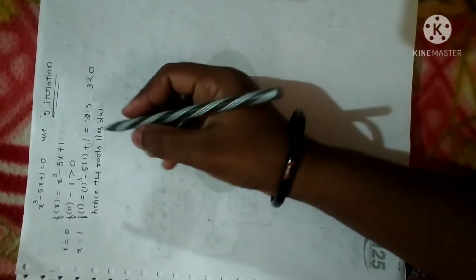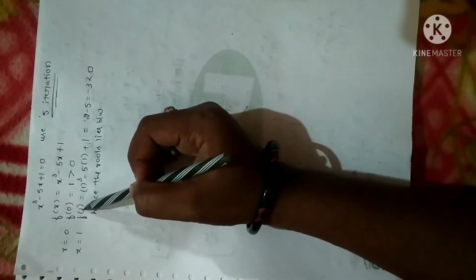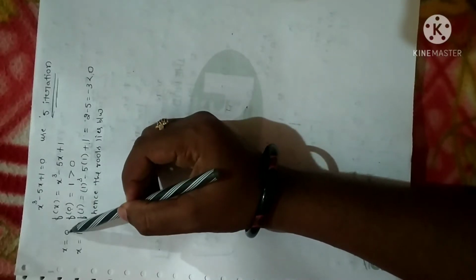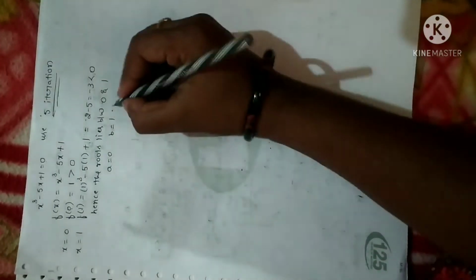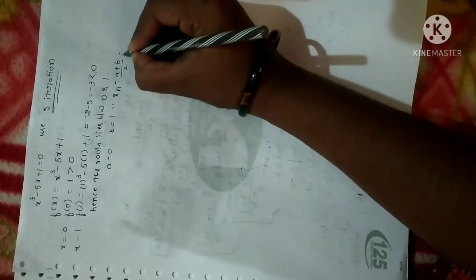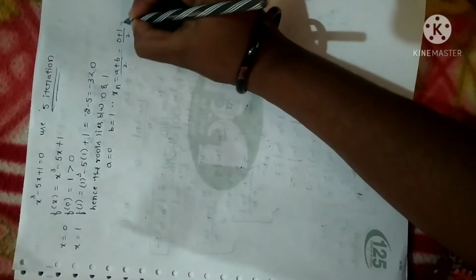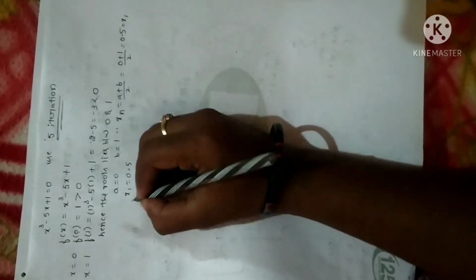While looking at the sign, you have to look at f of x values. While substituting, you have to take x values. Fine. Root lies between 0 and 1. Now as per the procedure, first value let me take as 0 and second value 1. So what is the formula? xn is equal to a plus b by 2. So 0 plus 1 by 2 is 0.5. You have to take that value as x1. x1 is equal to 0.5 I have obtained.